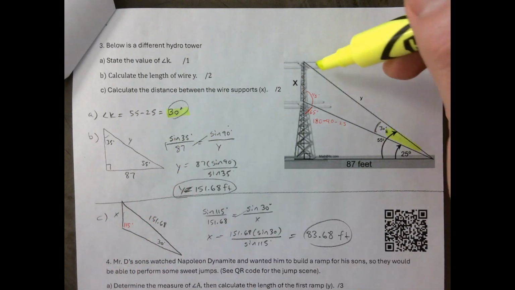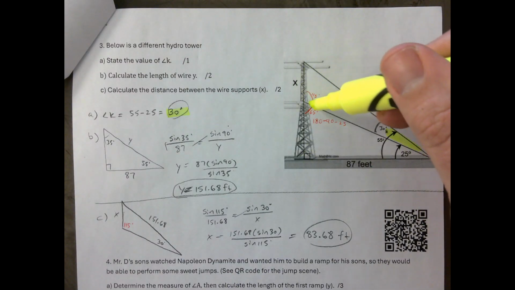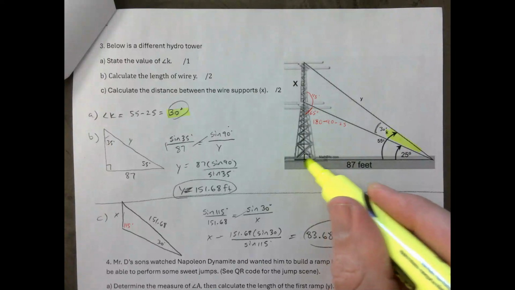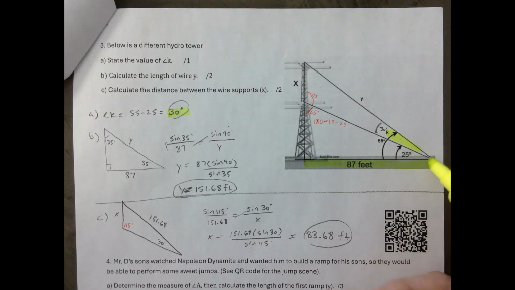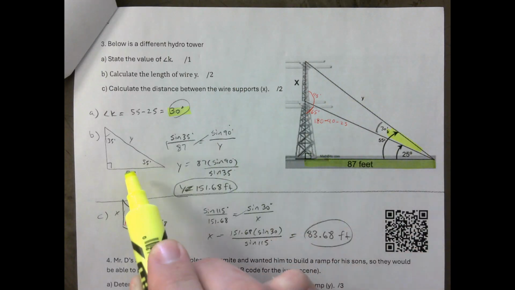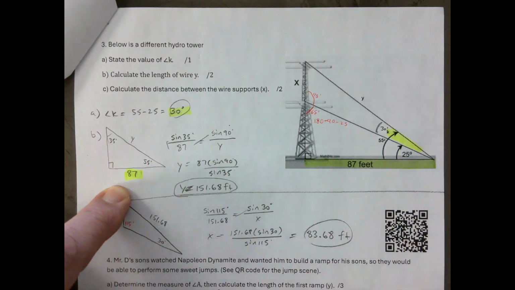So that one is way out here. You can work with this triangle if you wanted to, but it's kind of pointless because we don't know a single side length of this one. We do know the 87 is down at the bottom here. So I'm going to use this big right triangle right here, and I put the 87 down here.